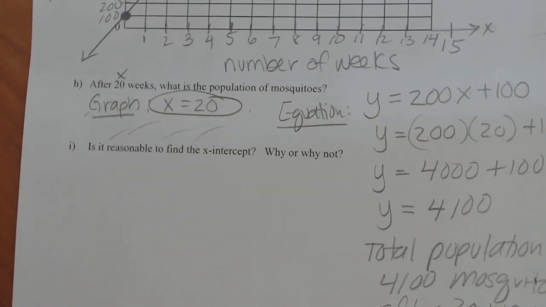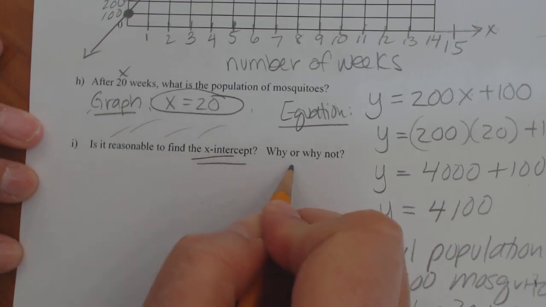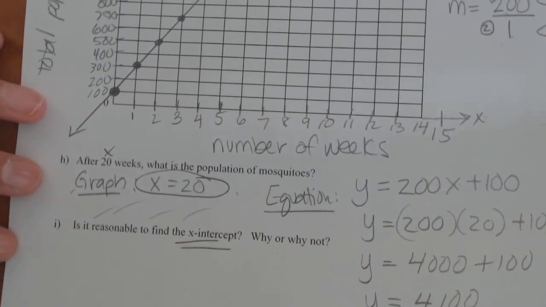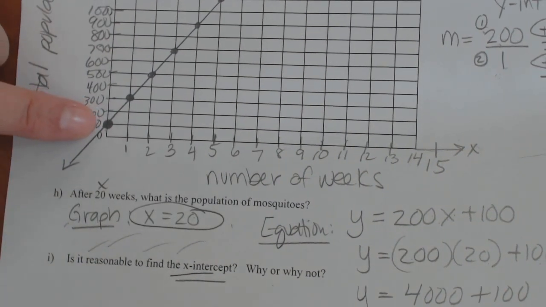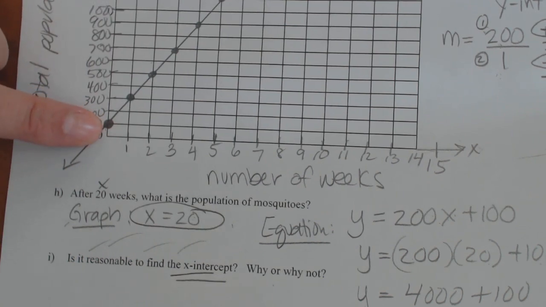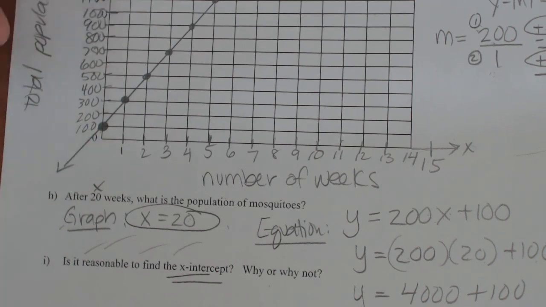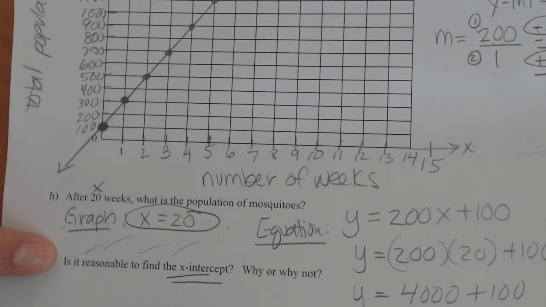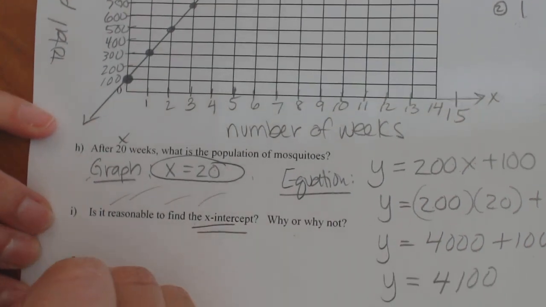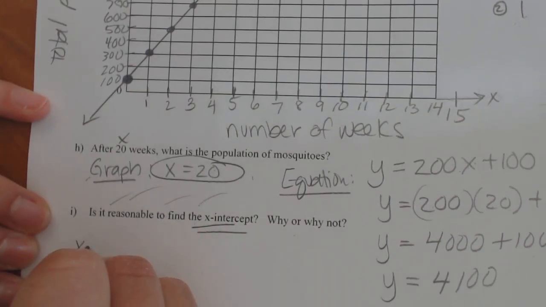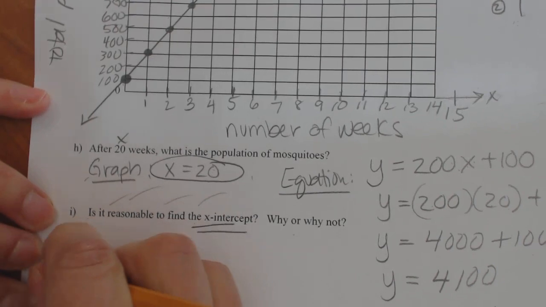Okay, last question. Is it reasonable to find the X-intercept? Why or why not? Now, let's just go back. The Y-intercept is where the line crosses the Y-axis. So if we were looking for the X-intercept, that is where the line crosses the X-axis.